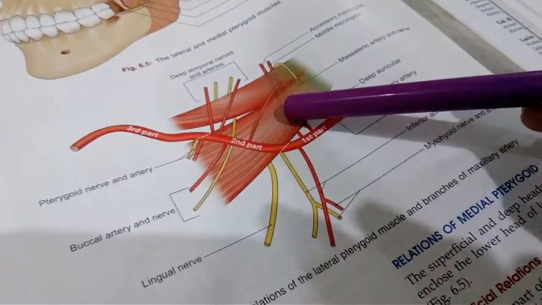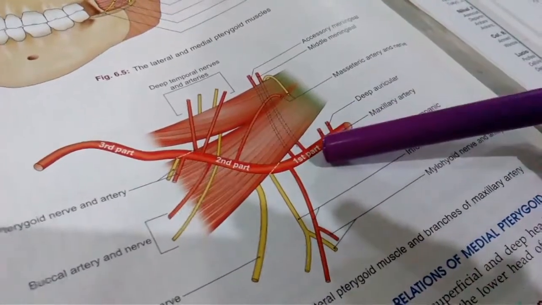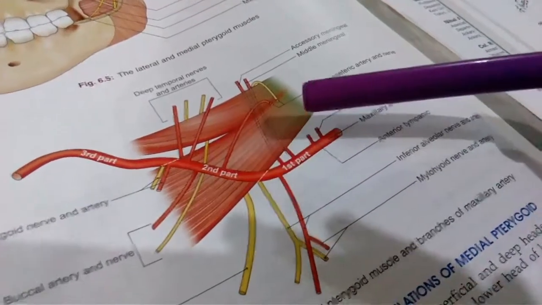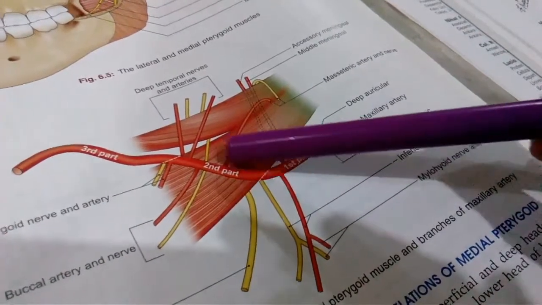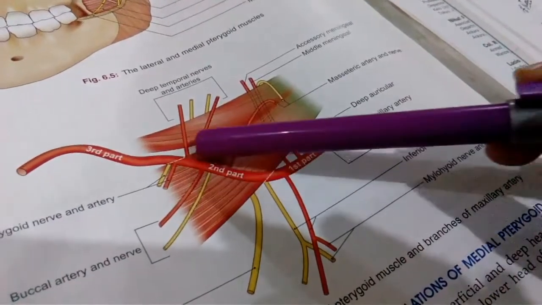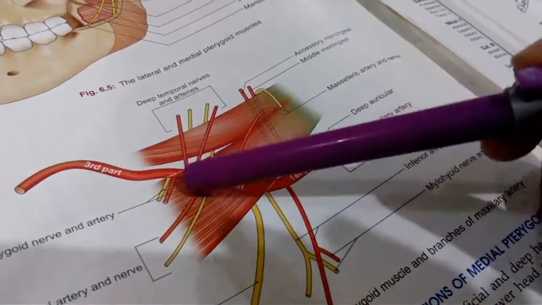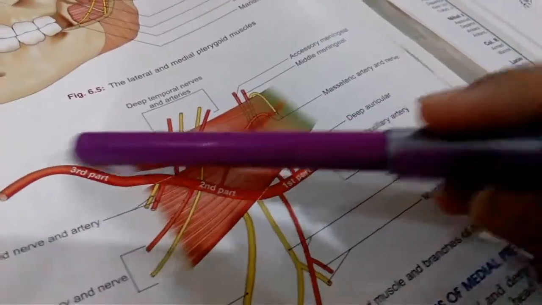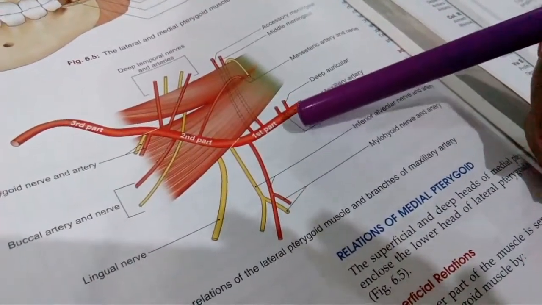The lateral pterygoid has two heads, the upper head and the lower head. The first part of the maxillary artery passes near to and forwards to the lateral pterygoid muscle, and then the second part starts when it passes superficially on the lower head of the lateral pterygoid muscle. The third part moves on as it leaves the muscle and goes between the two heads of the lateral pterygoid muscle, and the third part moves further, and the further branches come out of the parts.